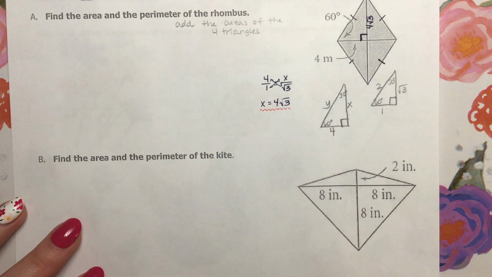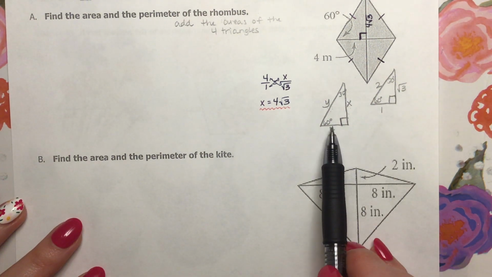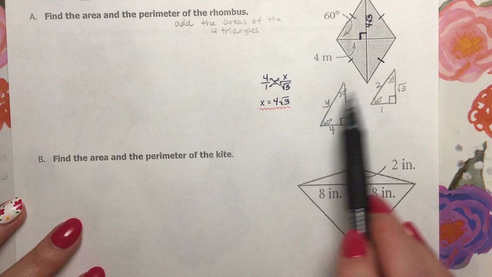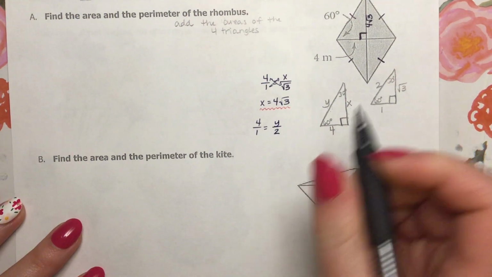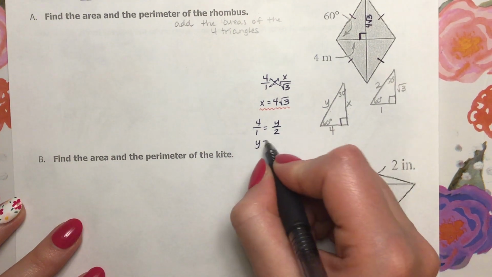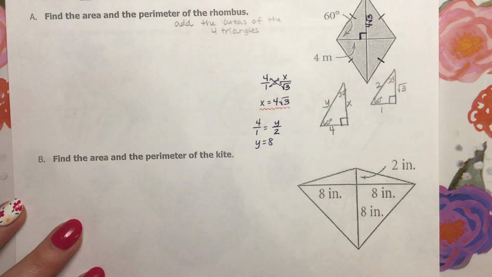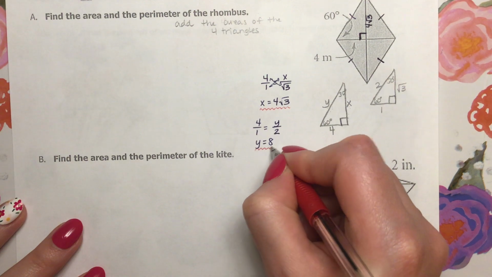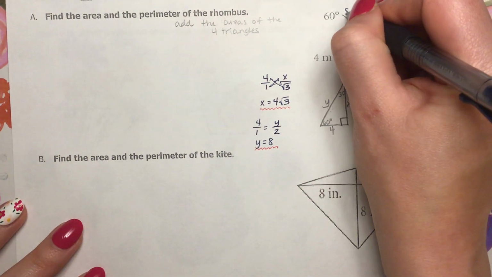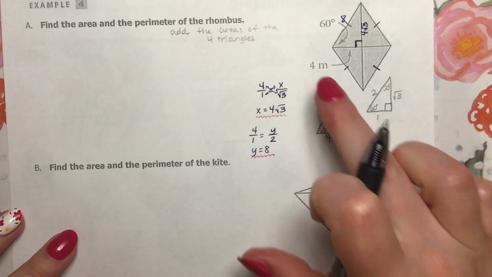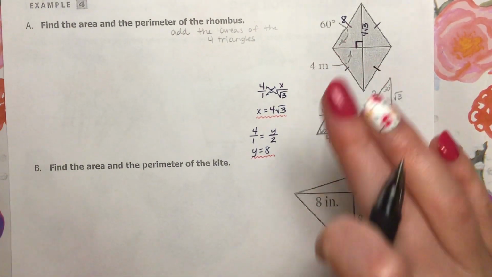Now let's figure out what y is equal to. So I'm going to say 4 over 1 is equal to y over 2. We cross multiply, and I get y is equal to 8. Awesome. That's another very valuable piece of information. It is not the answer per se, but it is useful to getting us to the answer. So I marked that on the rhombus as well.